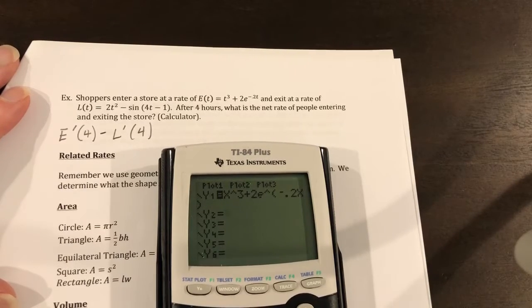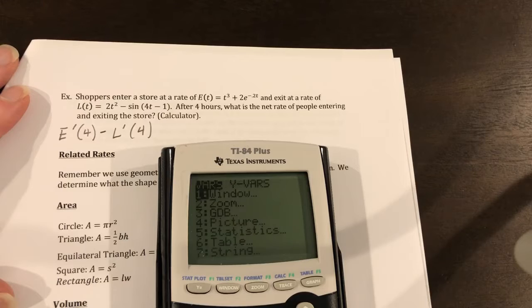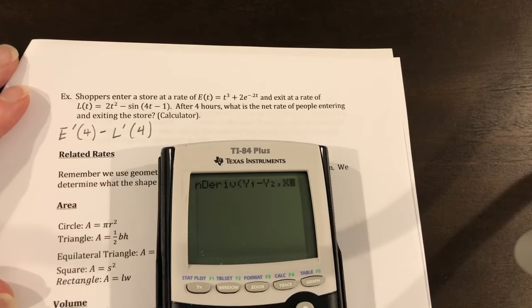And you could put L in Y2. Okay. So we're going to do math 8 vars Y1 minus Y2, because we're taking the derivative of both of those, comma x, comma 4, close parentheses.